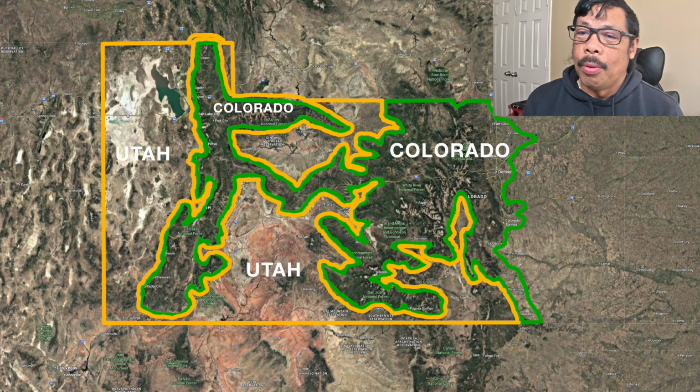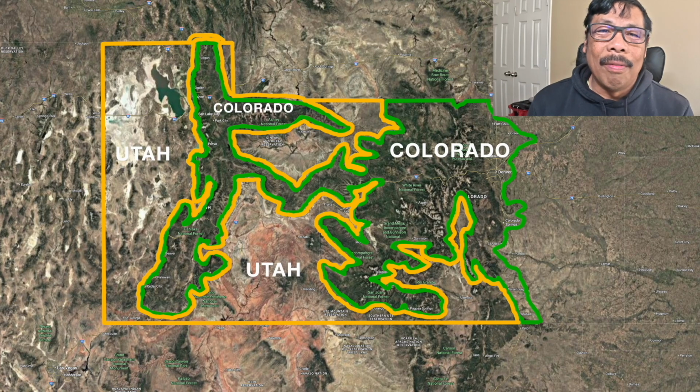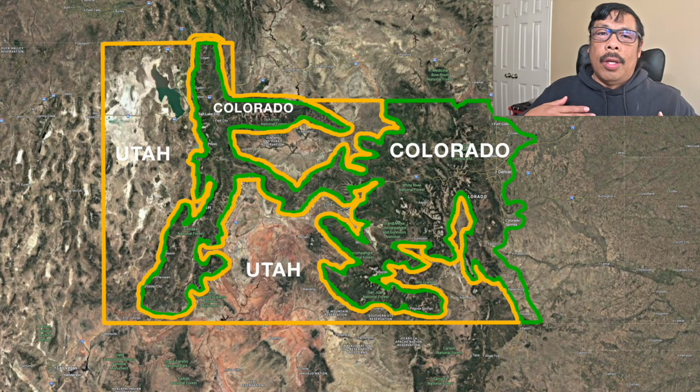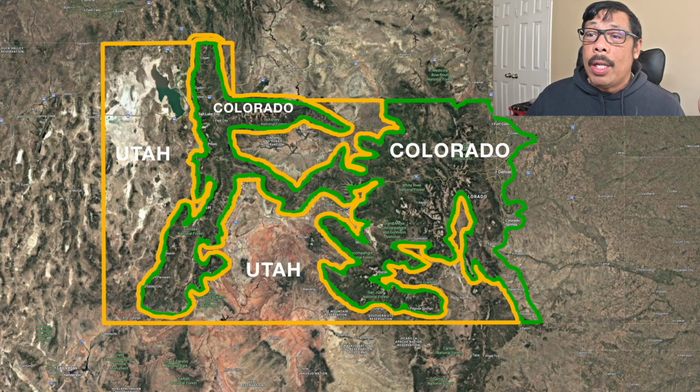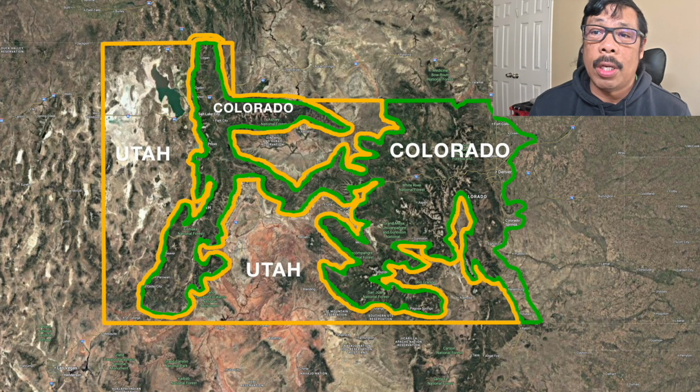A more perfect border. I'll bet you everyone in Utah and Colorado will love this. Absolutely love it. It's completely fair. It represents the travel guides and the tourism promotions that they put out about each state. You know, the Colorado people put out about Colorado, and the Utah people, the Beehive State, put out about Utah. Now it matches. Now everyone's telling the truth. No more false advertising.